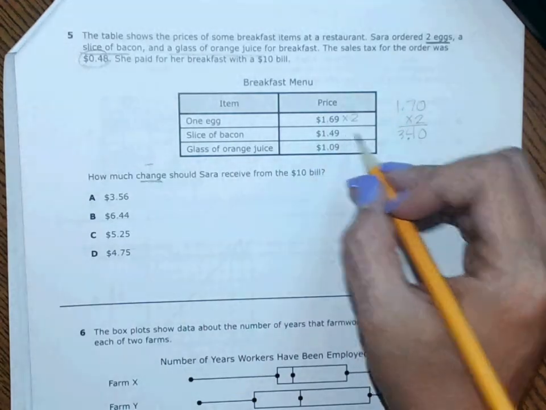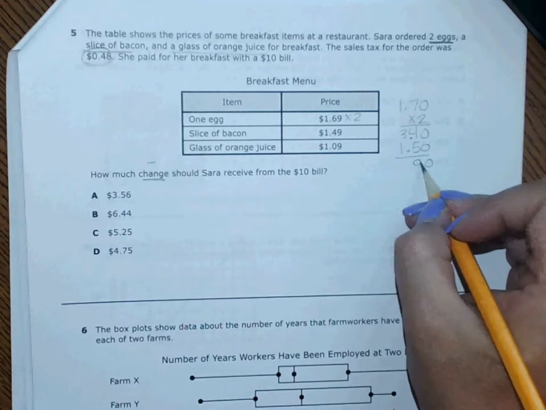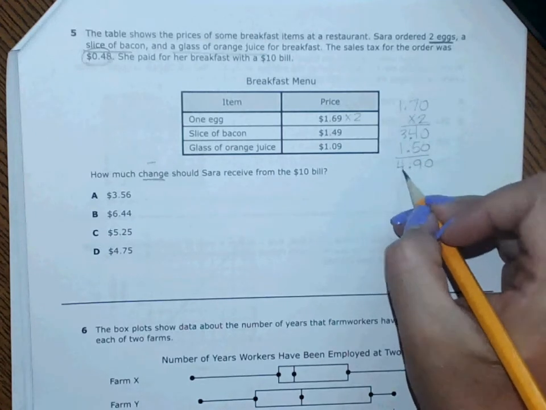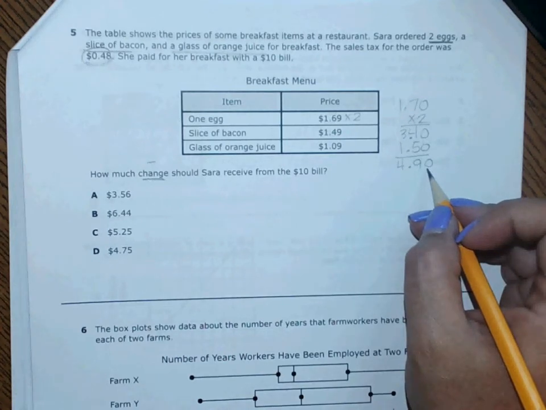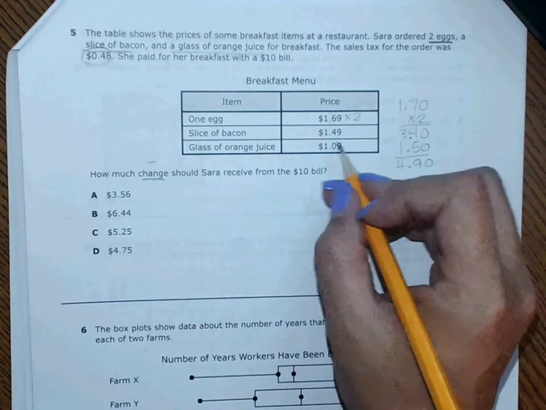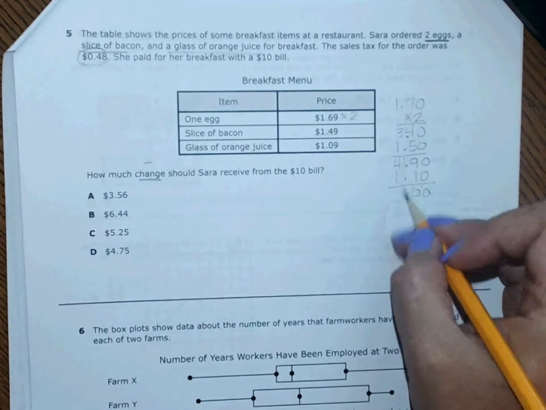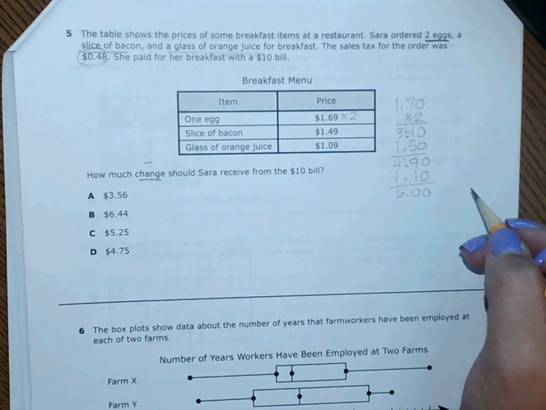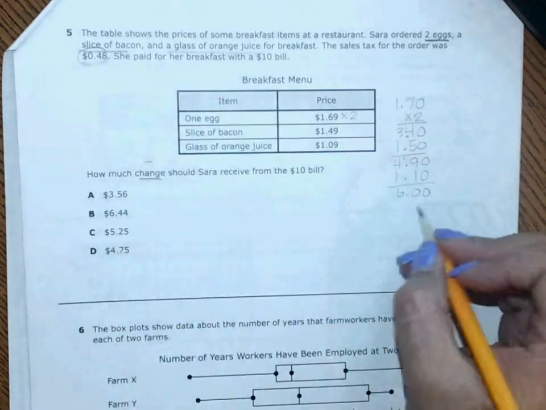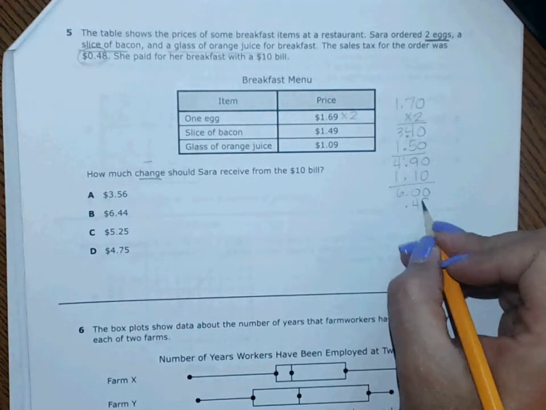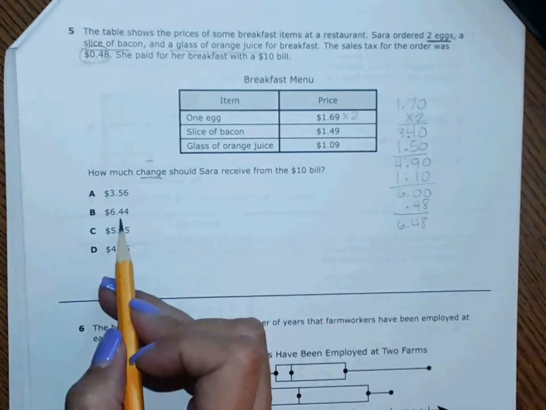Then I'm going to add in $1.50. Again, this is me estimating. I'm just going to be a few cents off. And a lot of times this is a good tool to use when you're having to do quite a bit of math. That's $4.90. And then I have a glass of orange juice, which I'm going to call $1.10. That's $6. So if I'm buying $6 worth of stuff, I have 48 cents that I have to pay in tax. That's $6.48.